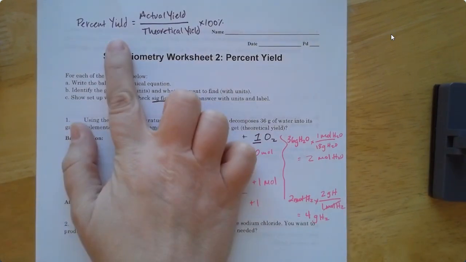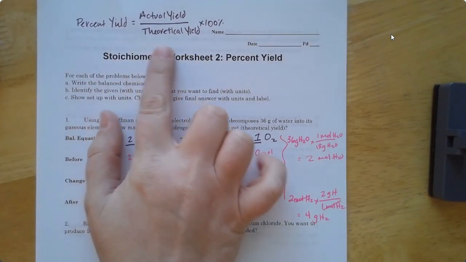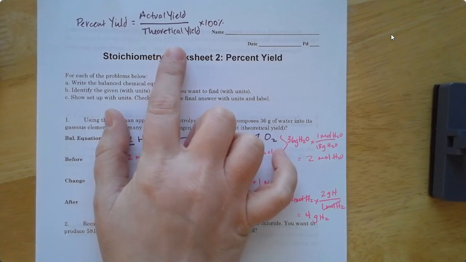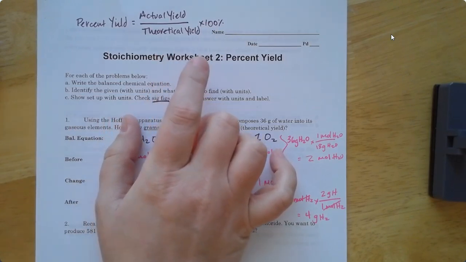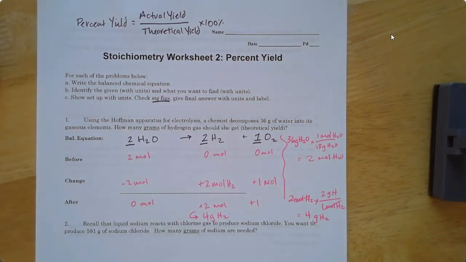The top here is our percent yield equation. So this is one of the equations you guys are going to need to remember. It's pretty straightforward, though. The purpose of this is just so that we can understand how much of what we expected to get out of a reaction did we actually get. So it describes that for us.